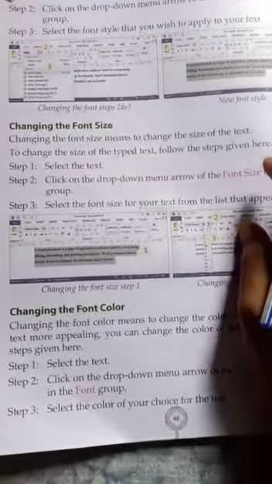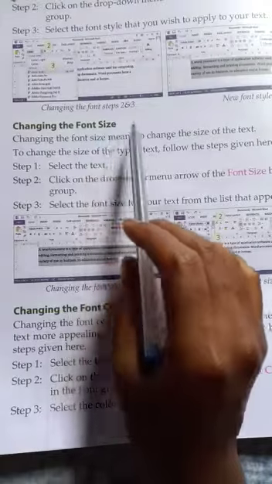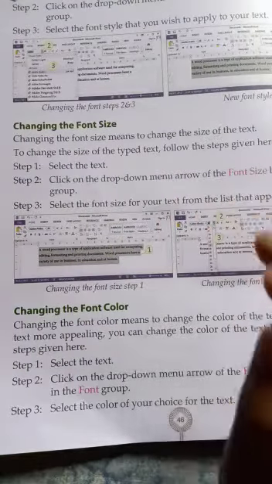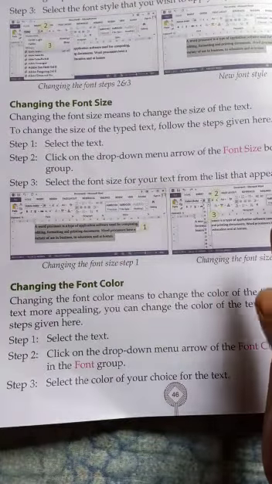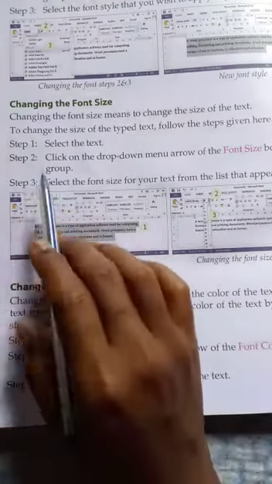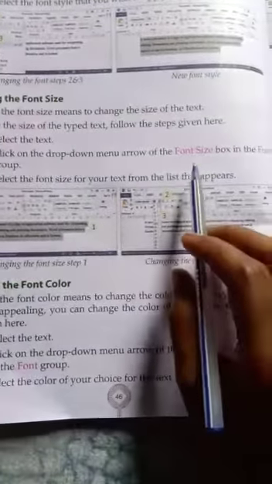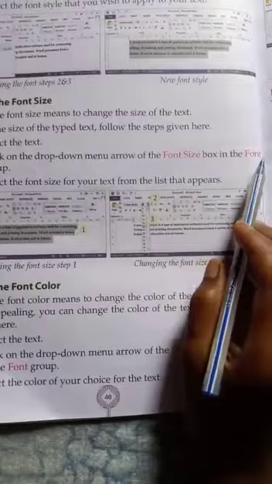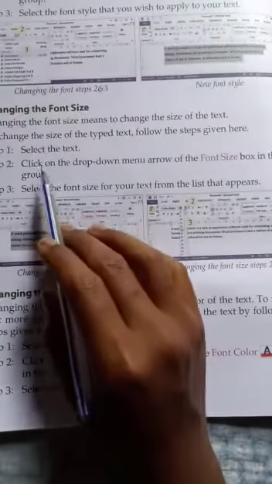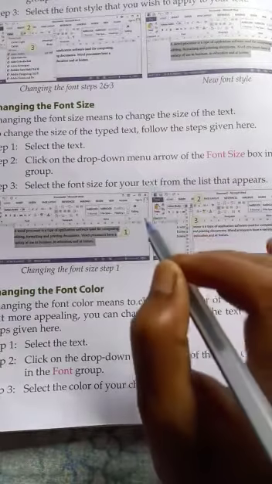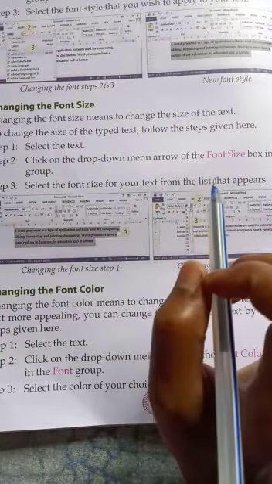Okay, now come to changing the font size. How can you change the font size? Means how can you change the size of the text? Okay, step 1, select the text. So your first step is select the text. Then step 2, click on the drop down menu arrow of the font size box in the font group. So your step 2 is click on the drop down arrow of the font size.